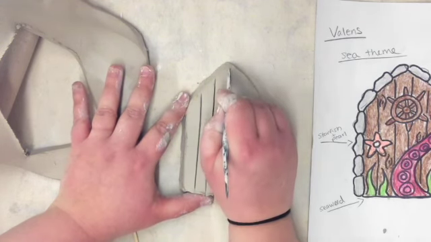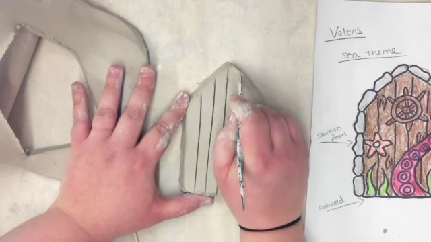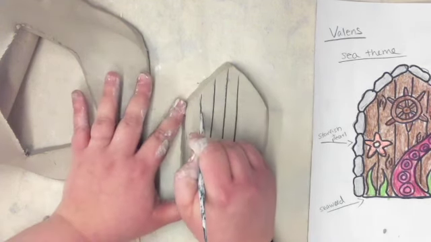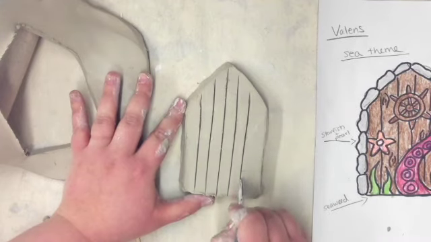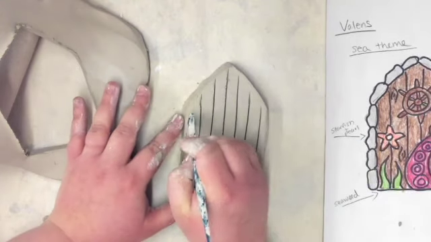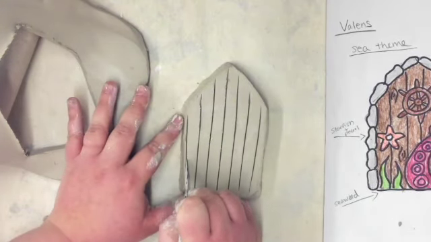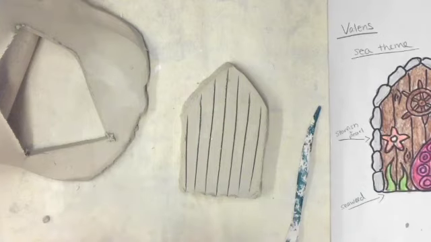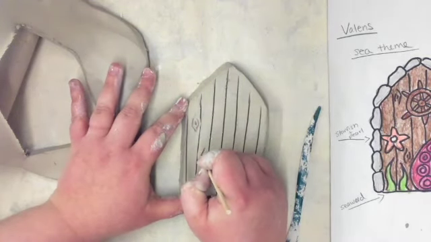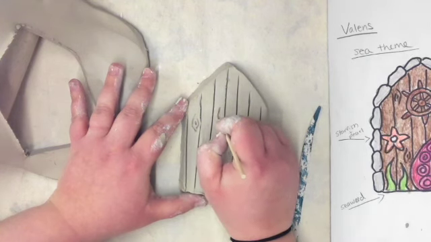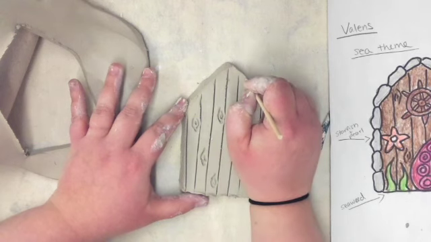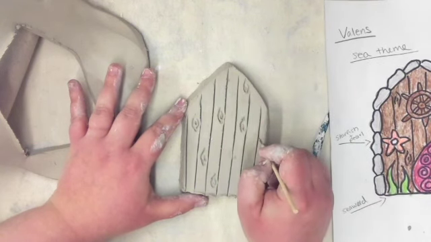I'm just making lines. And remember, if you're ever unhappy with something, you can either kind of smooth it, erase it, or you can start over. That's what I like about clay. All right, this one, little line right there. And then I'm gonna take this and I'm gonna make that little wood grain texture. If you're doing that, kind of make it look a little random, because in nature things are random.